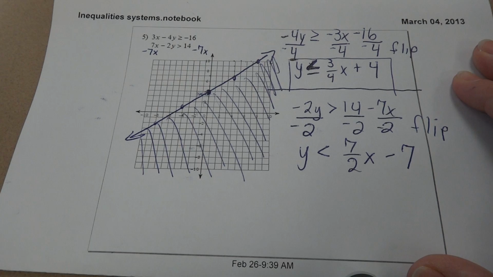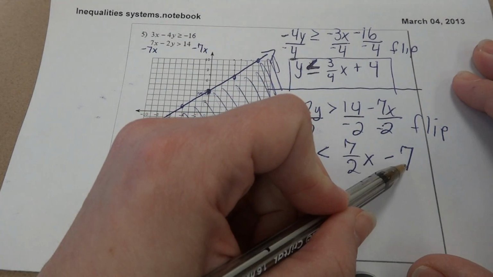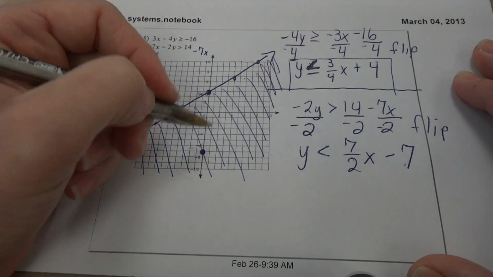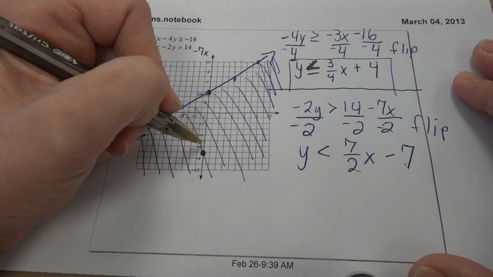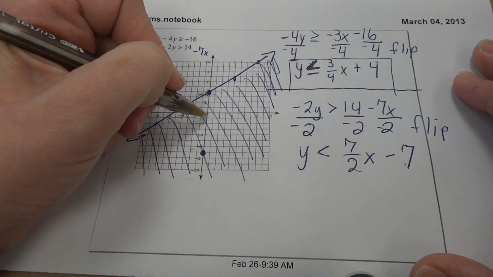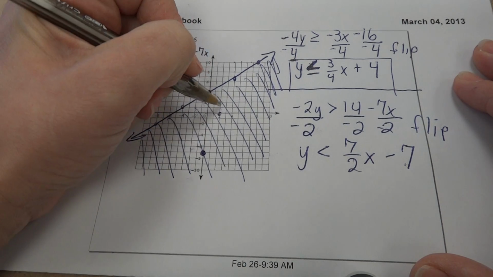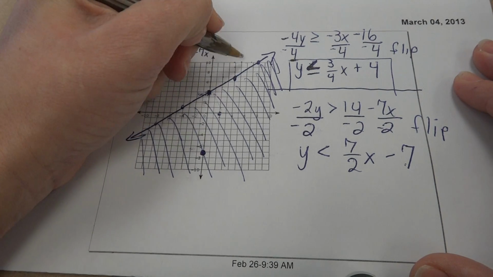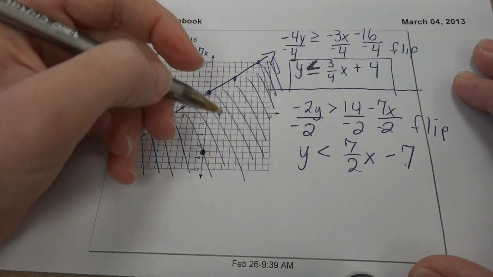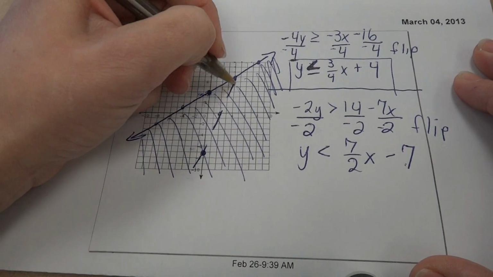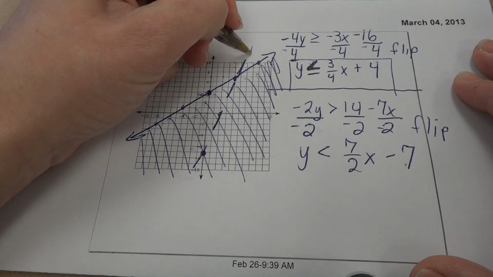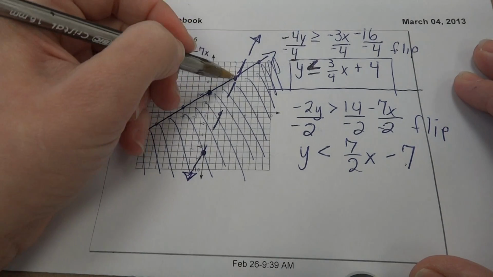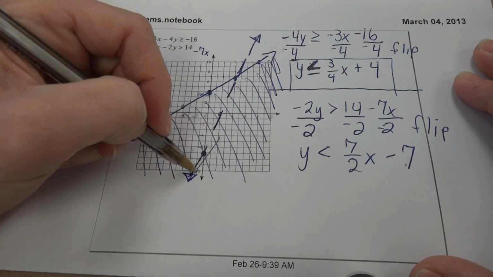And now I'm ready to graph the second inequality. My y-intercept is negative 7. So I come down to negative 7 and plot my y-intercept. And now I perform my slope. It's positive 7/2. So I go up 7, right 2. Up 7, right 2. We can't go any farther. It's a dashed line because I just have a less than sign, no equal to. And since it's less than, I'm going to find my y-intercept and shade underneath the graph.